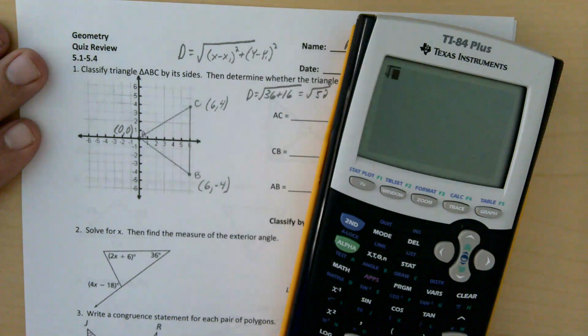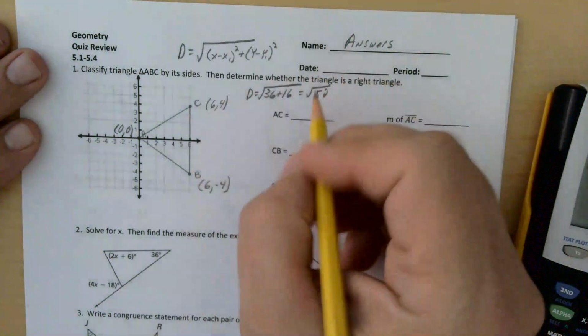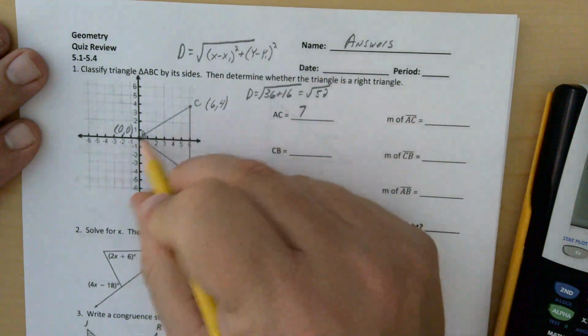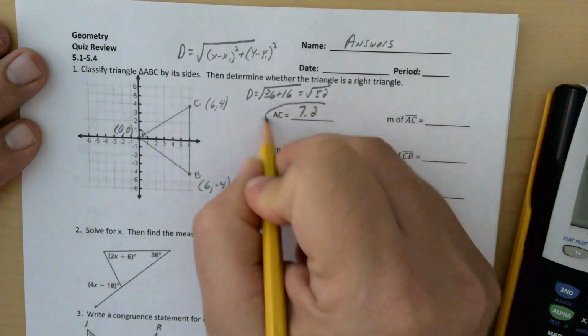We're going to ask the calculator what the square root of 52 is. Second, x squared is the square root button. Then I type in 52 and I see it's about 7.2. So the distance from A to C is about 7.2 units.